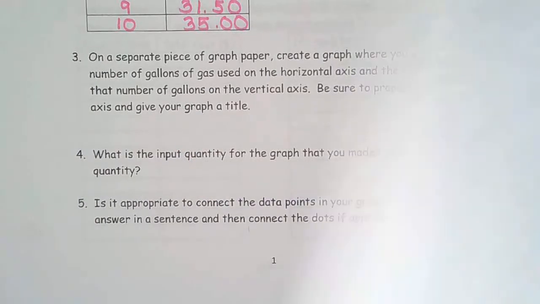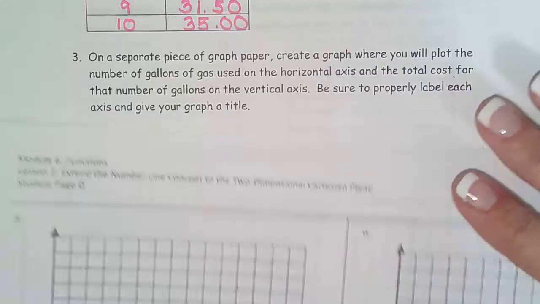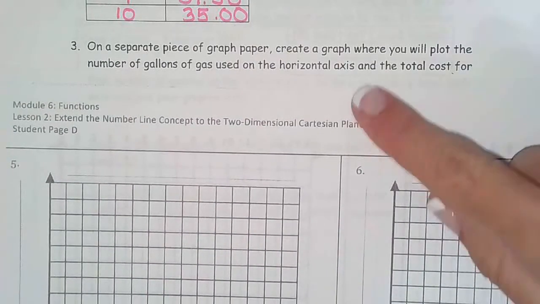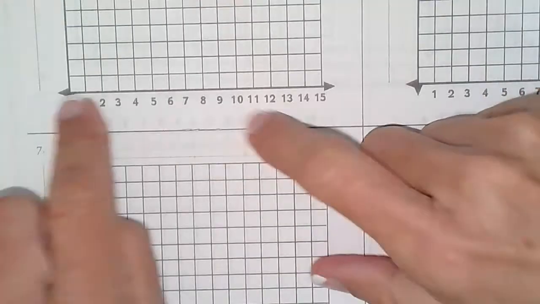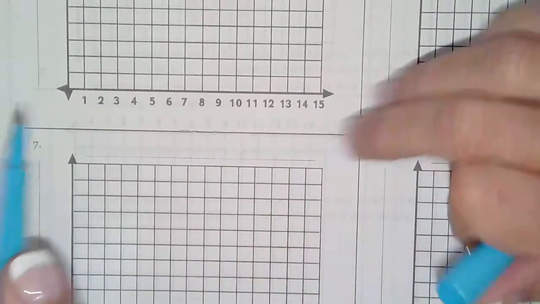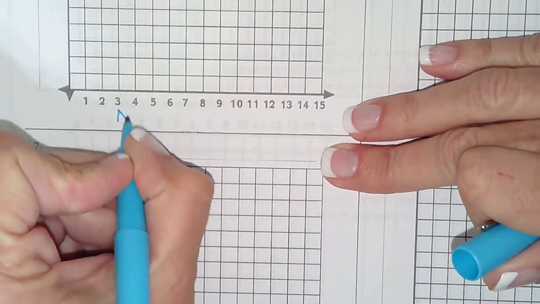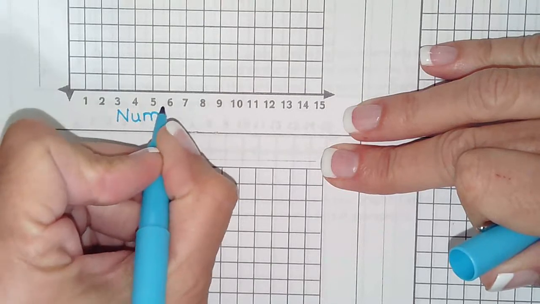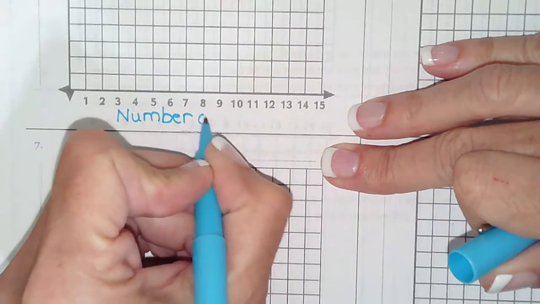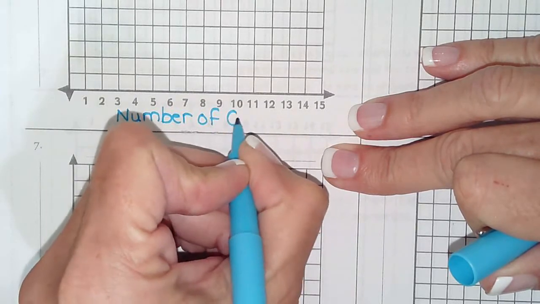On a separate sheet of paper, it says number of gallons on the horizontal axis. So here's the horizontal axis. Number of gallons. You do have to label it, and that's one point of every problem, is labeling the axes. So the x-axis should be number of gallons.